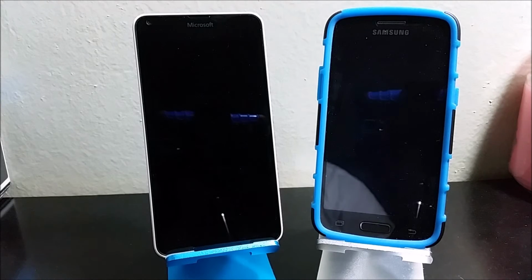Now we're going to be jumping to the hardware. The system chip for the Lumia 640, we have a Qualcomm Snapdragon 400, and for the Avant, we also have a Qualcomm Snapdragon 400. For the processor, for the Lumia 640, we have a quad-core clock at 1.2 GHz, and for the Avant, we have a quad-core clock at 1.2 GHz. For the graphic processor, the Lumia 640 has an Adreno 305, and the Avant also has an Adreno 305. For the system memory, the Lumia 640 has 1 gig of RAM, and the Avant has 1.5 gig of RAM.